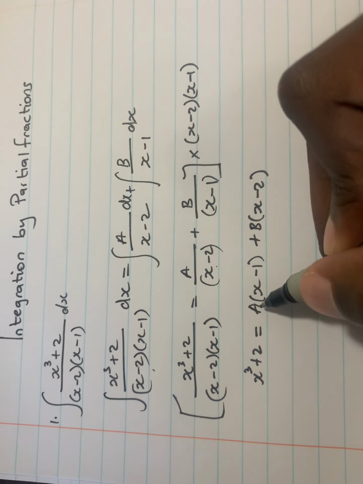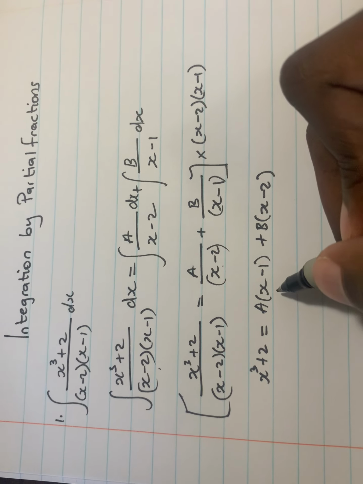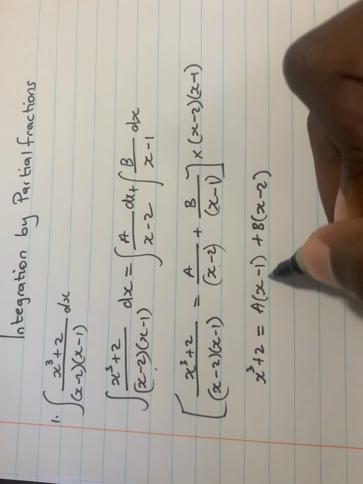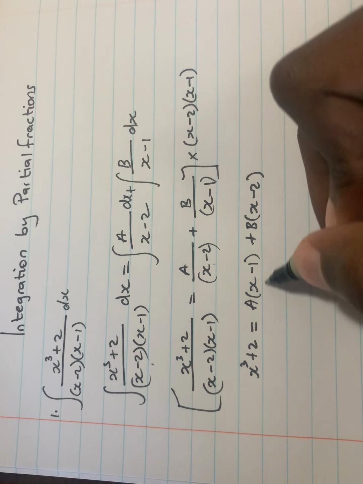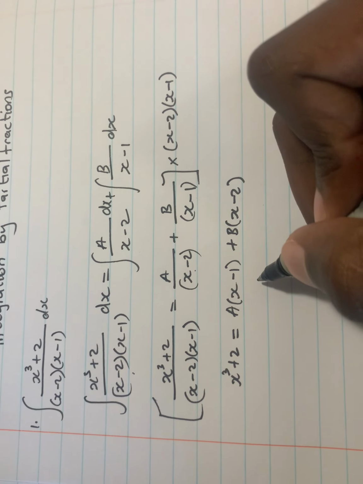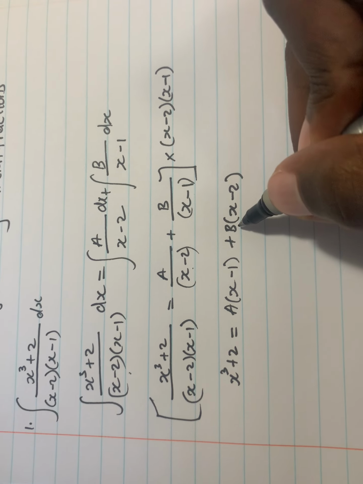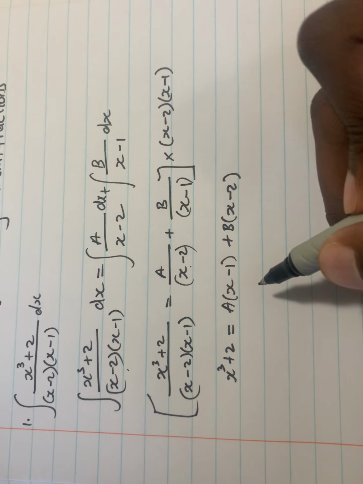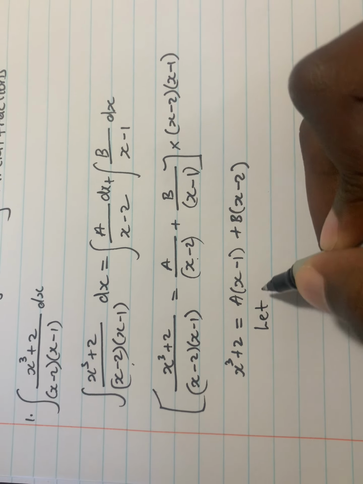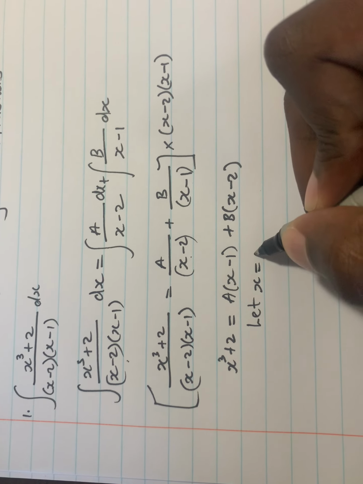Now we need to find A and B here. If we can make this whole bracket 0, we will be able to find B. How are we going to make this whole bracket 0? We can let x be 1.